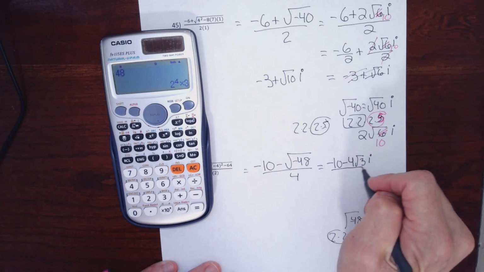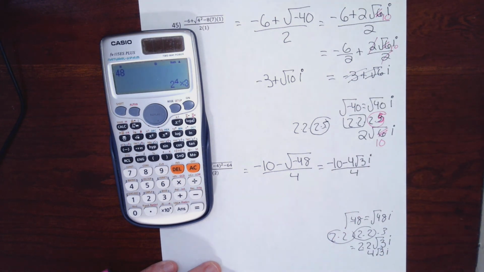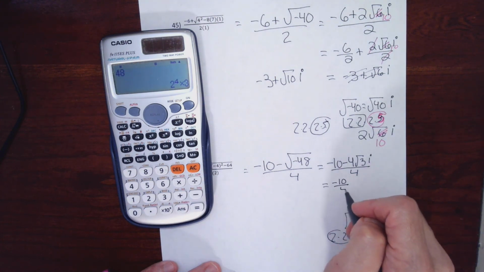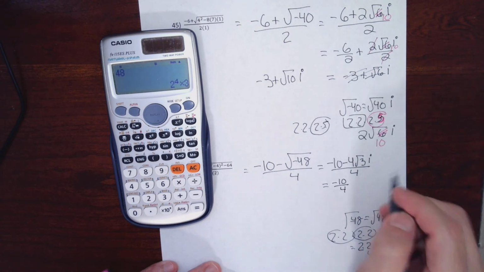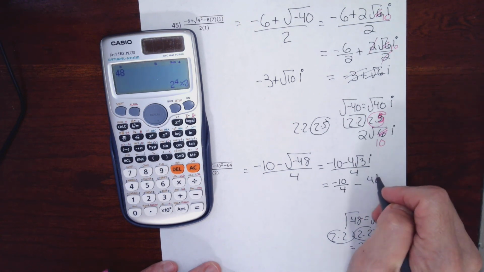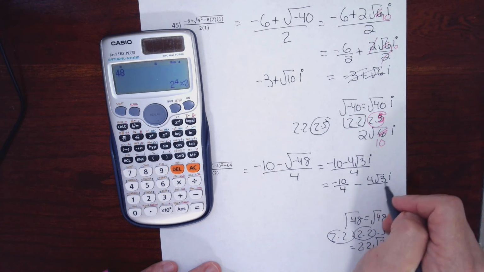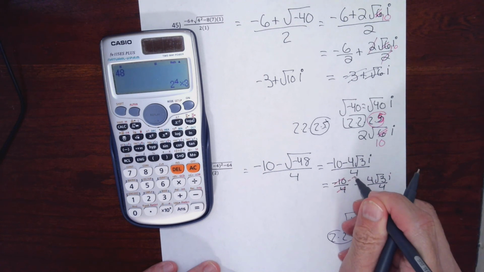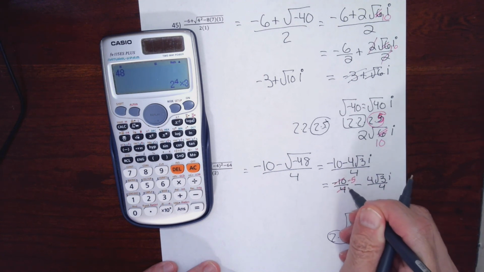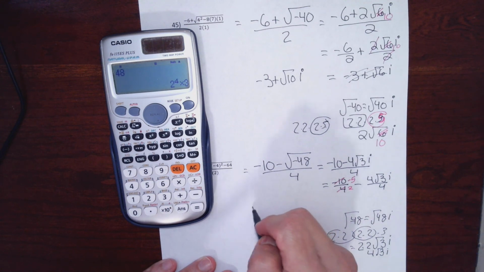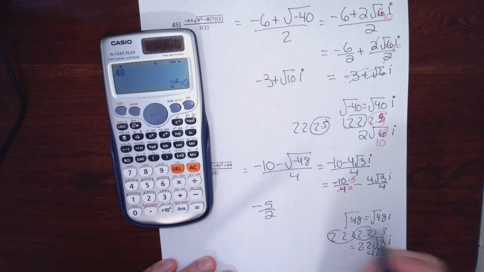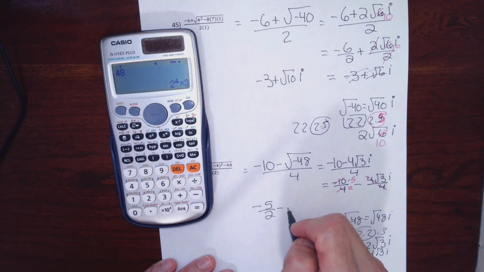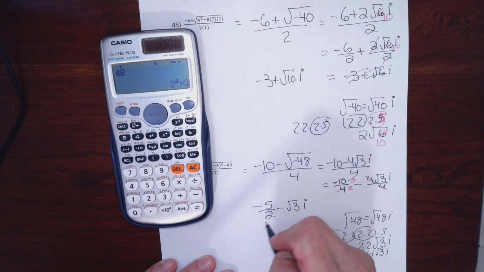When I have i's, I need to make the big fraction into two smaller fractions. So my smaller fraction is going to be negative 10 over 4, and then minus 4 square root of 3 times i over 4. This fraction I'm going to reduce by 2. Negative 10 divided by 2 is negative 5. 4 divided by 2 is 2. Part of my answer is going to be negative 5 halves. The other part of my answer, after the minus sign, I'll cancel the 4's and get the square root of 3 times i.